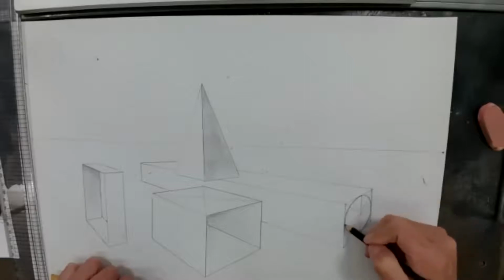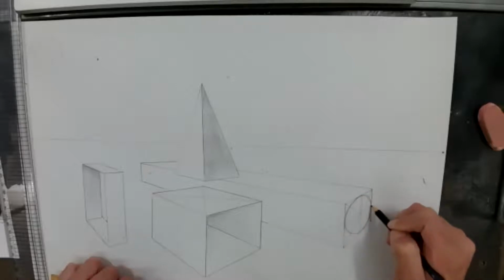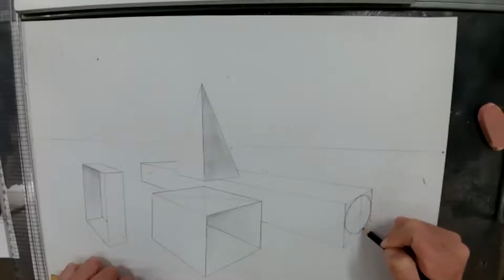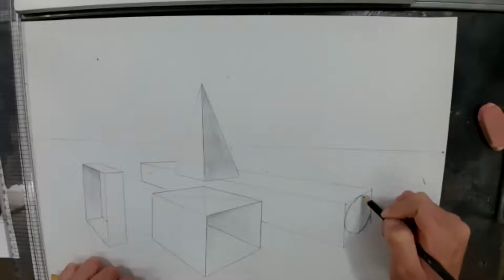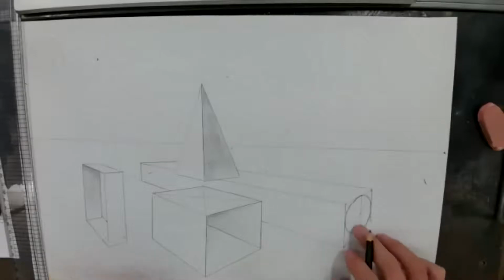Okay, so I found the centers and I made sure my circle connects to those points only. And that's how you make a circle to make shapes, okay?